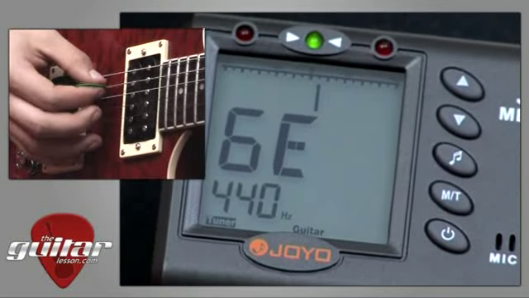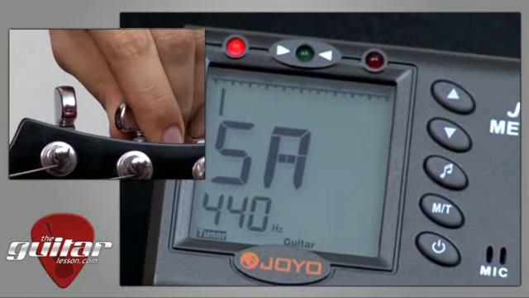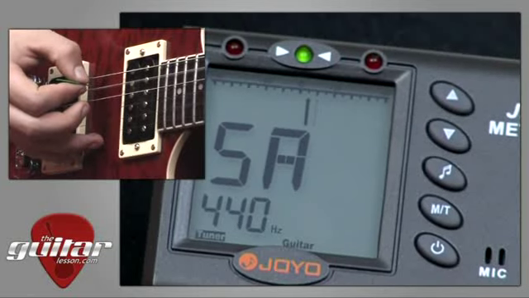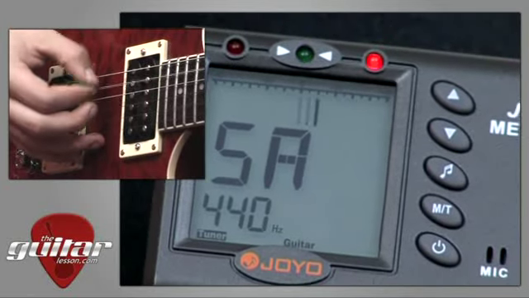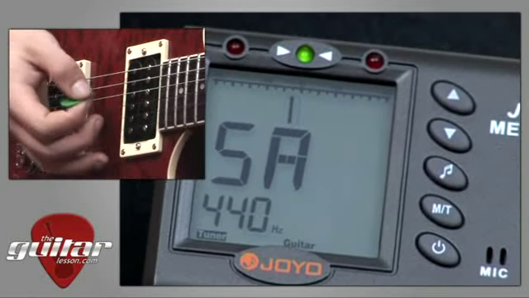Now A. Wow, I'm really out of tune there. I'll just turn my peg. Almost there. And there's the green go-ahead, okay? So as you can see, it's really easy to tune your guitar with a little device like this.